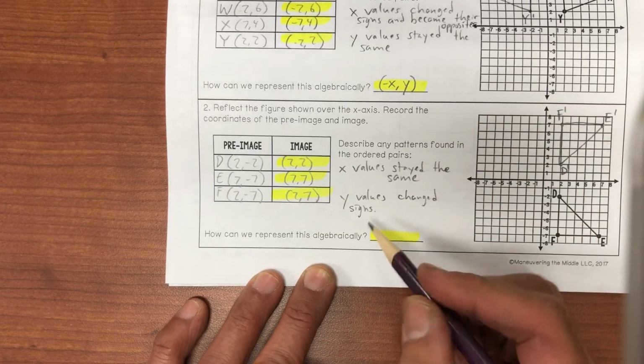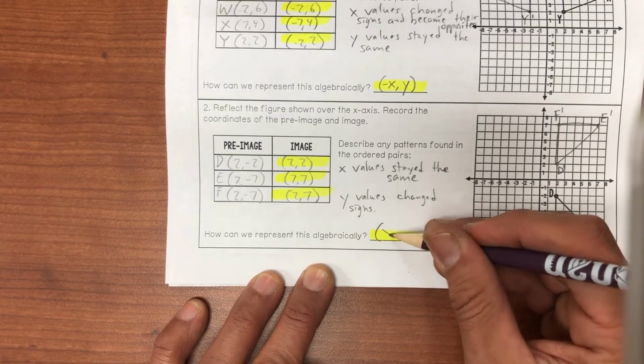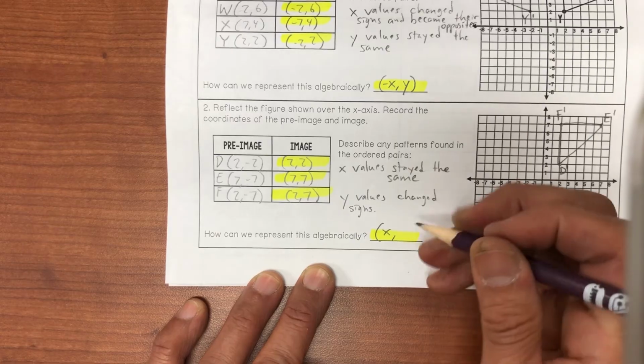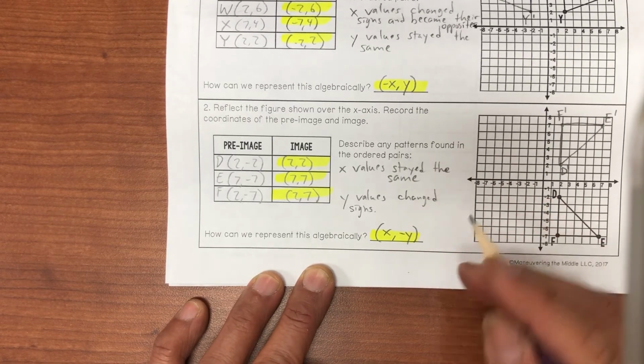How can we represent this algebraically? Again, the X values were the same, so we'll just write X. The Y values changed to their opposites, so we'll put a -Y. Okay, as simple as that.